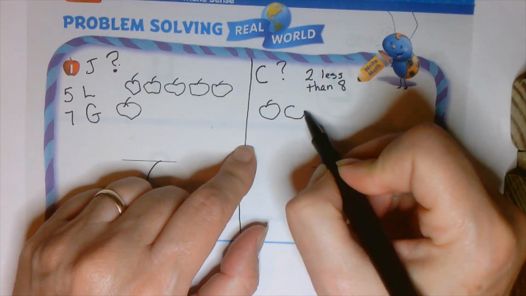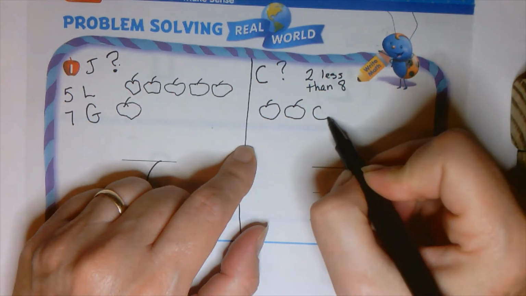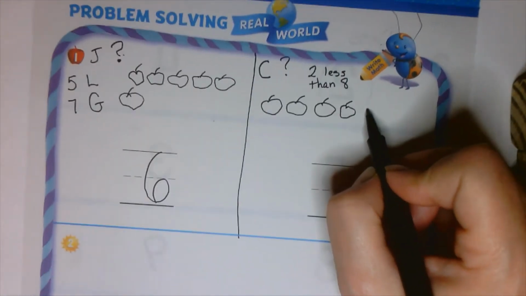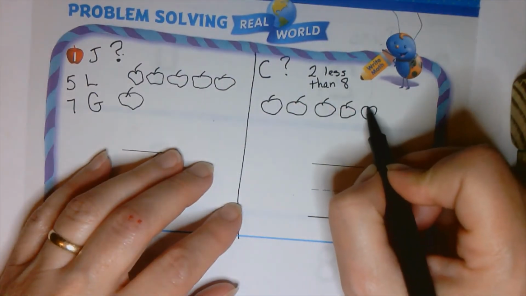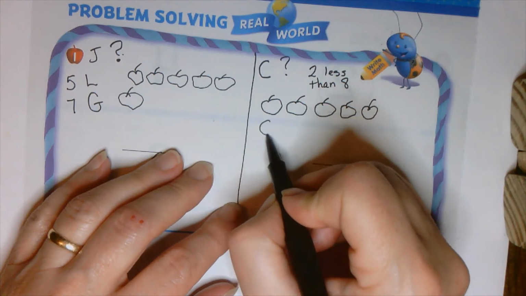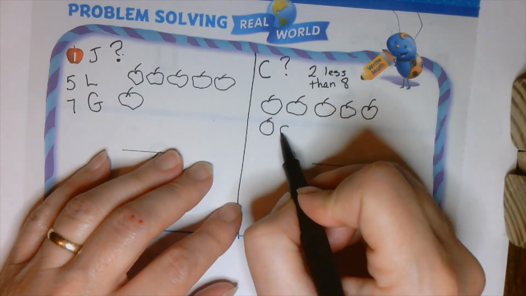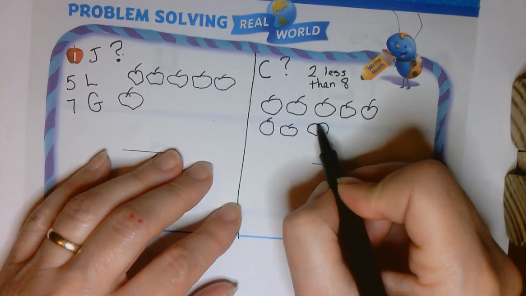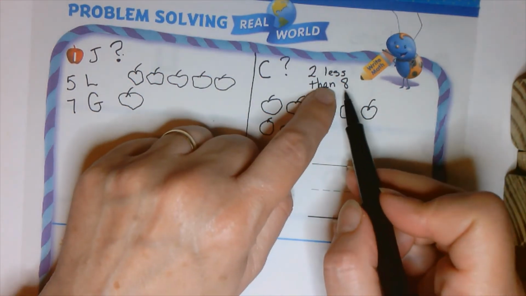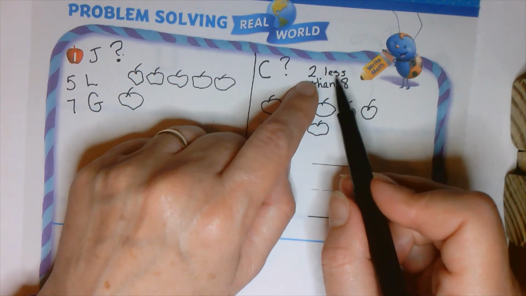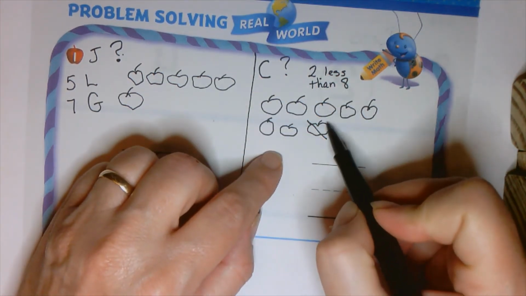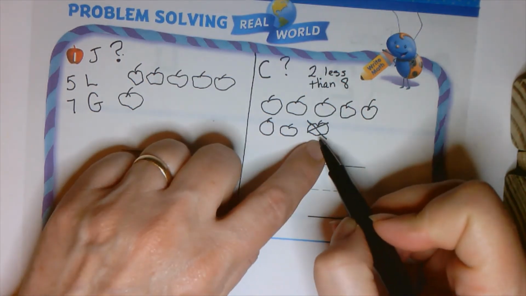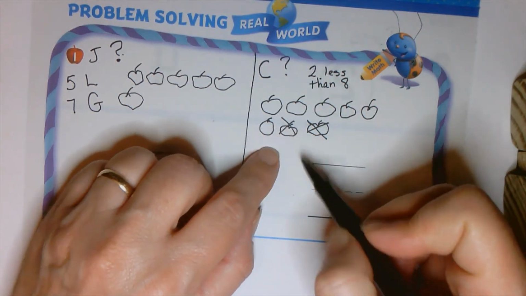1, 2, 3, 4, 5. I'm going to draw them like they're in a 10 frame. It helps me keep track of them. 6, 7, 8 apples. But his number is not 8. It's 2 less than 8. So I'm going to make this be less than 8, not some random number less, but 2 less. So there's 1 less. Here's 2 less.